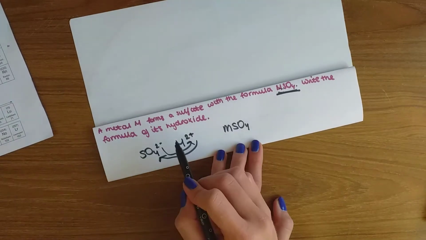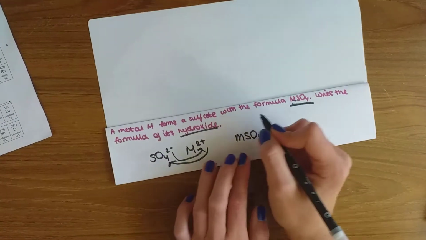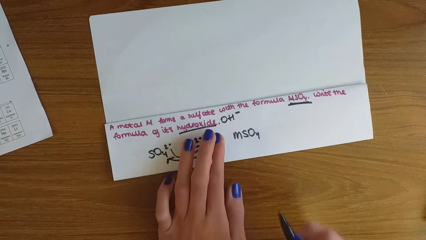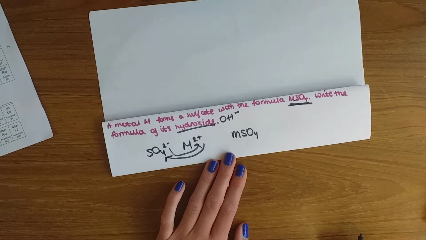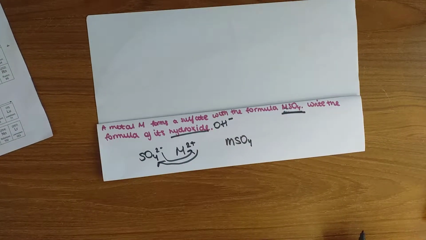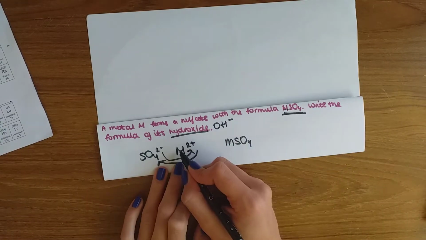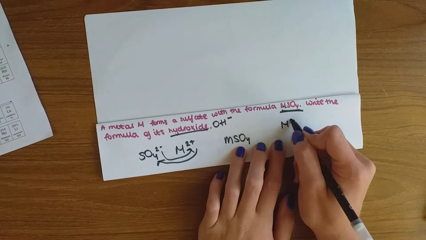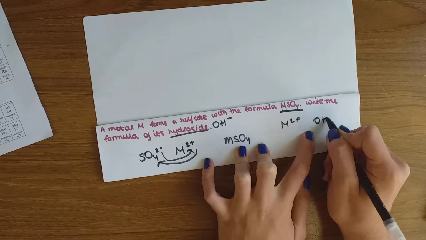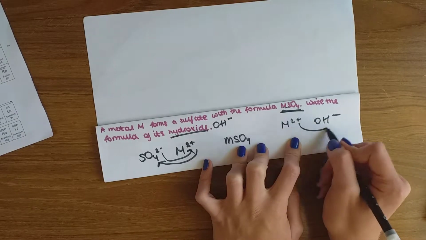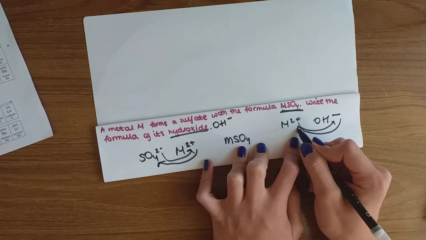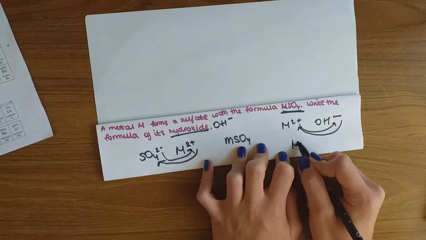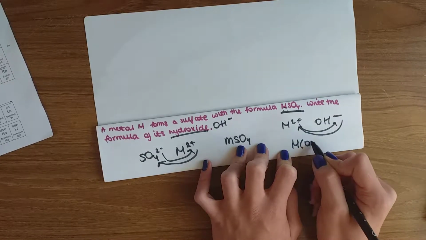And now, hydroxide has an OH- charge. This means that if the metal has M2+ and the OH-, they just take each other's place, and we're left with M(OH)2.